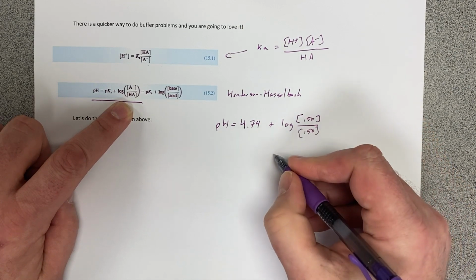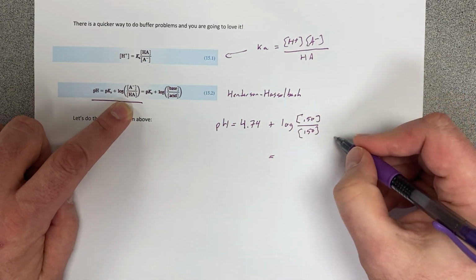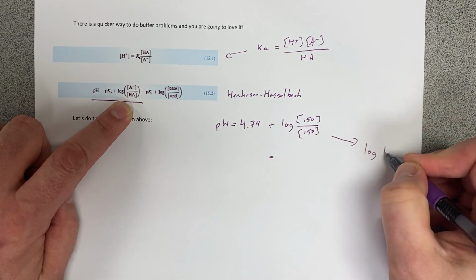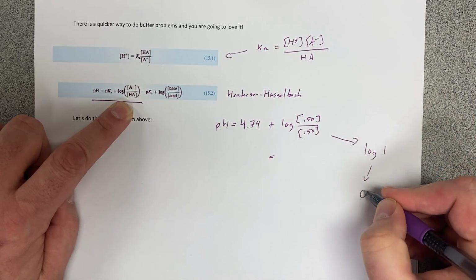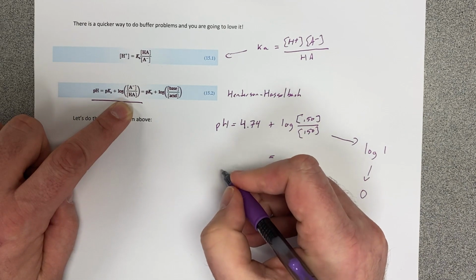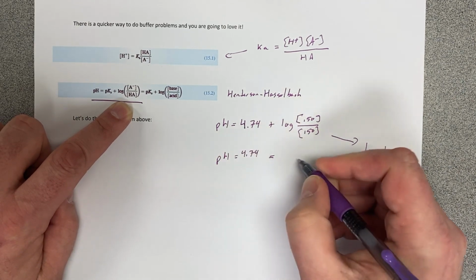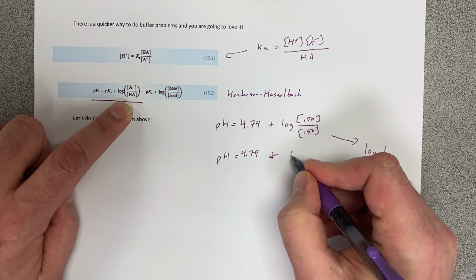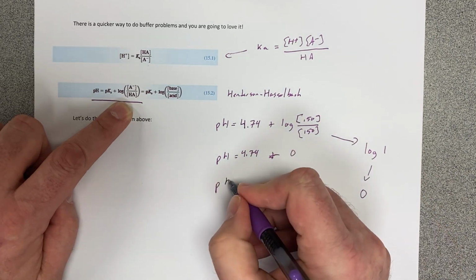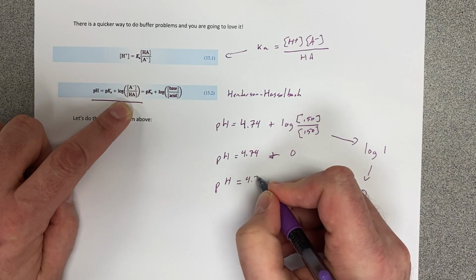I don't want to spoil the fun for you here, but isn't this the same as log of 1, which happens to be 0? So what you end up having is pH is equal to 4.74 plus 0, which is pretty sure the same thing as saying pH is equal to 4.74.